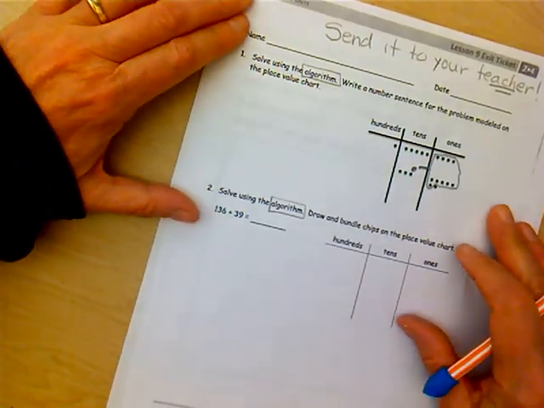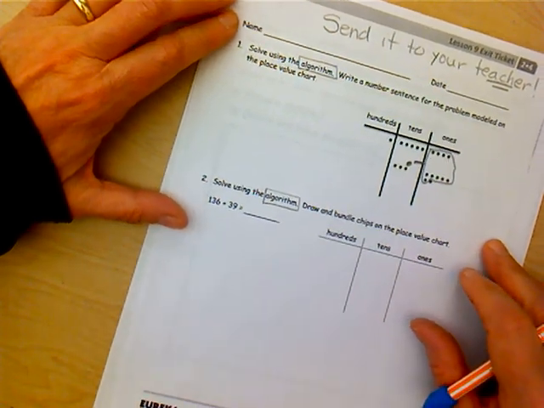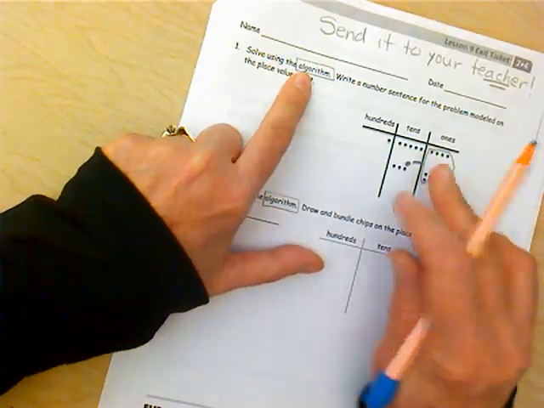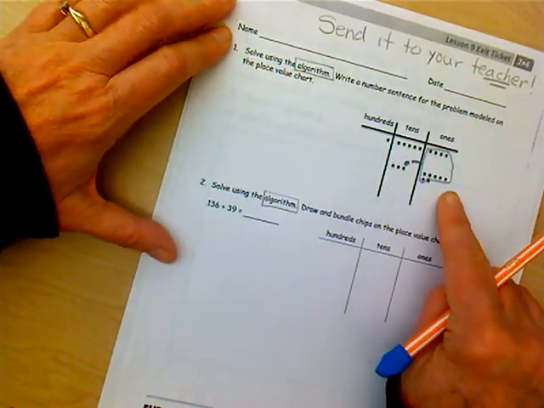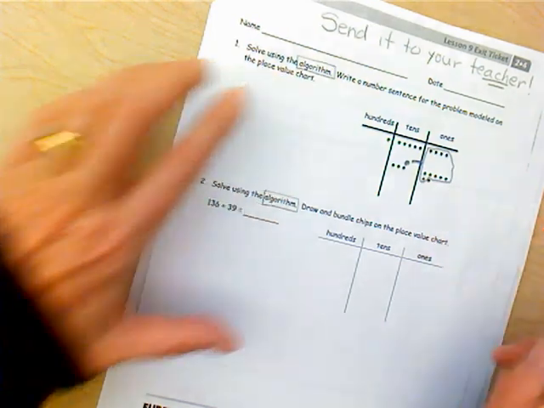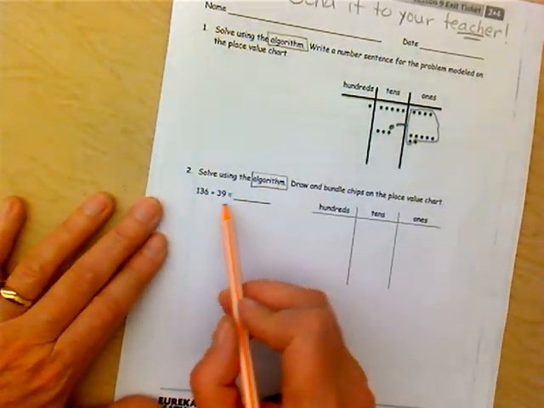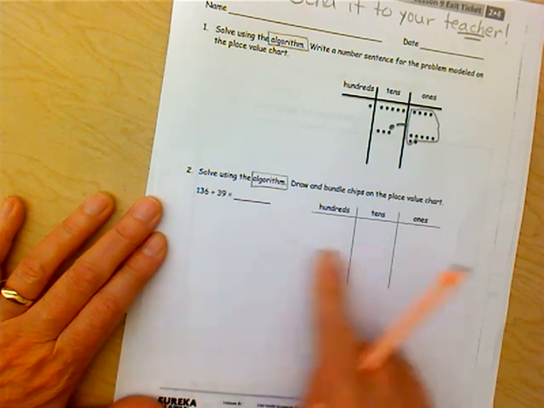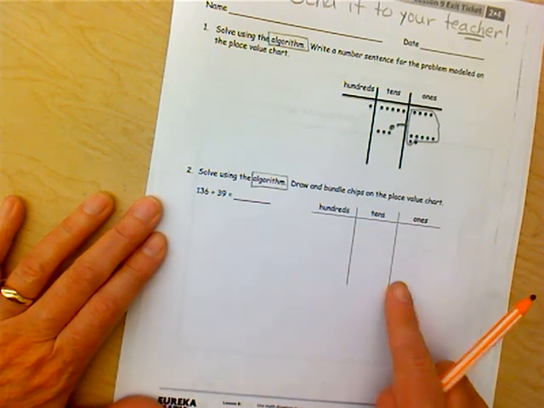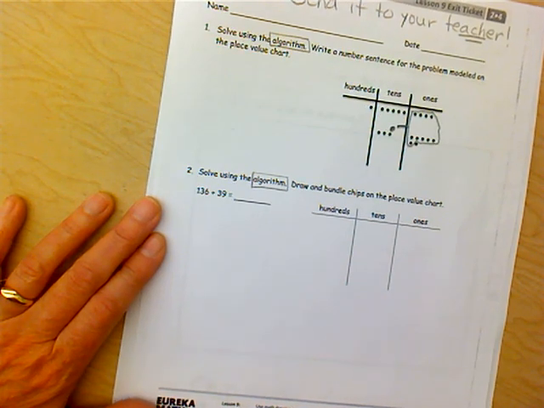Once you're finished with that, then you are going to come over to your exit ticket. There's that exit ticket right there. You are going to send that to your teacher. Make sure that you figure out what algorithm is going with the model here on your place value chart. Draw it here and finish the problem. And then you're going to make the new algorithm out of 136 plus 39 here and show the chip model here in your place value chart. And then send that to your teacher.